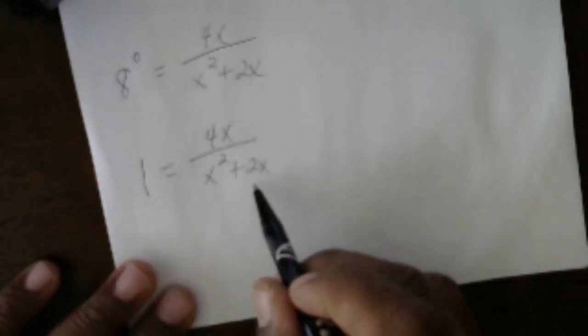All right, so the next thing I'm going to do is multiply both sides by x squared plus 2x. So if I multiply my left-hand side by x squared plus 2x, x squared plus 2x times 1 would give me x squared plus 2x.